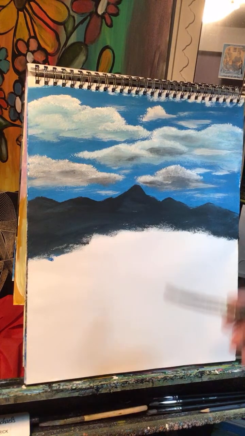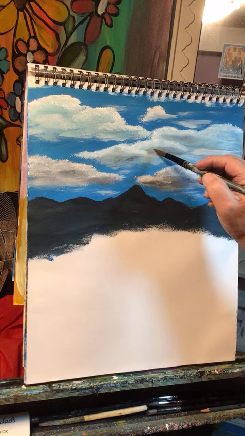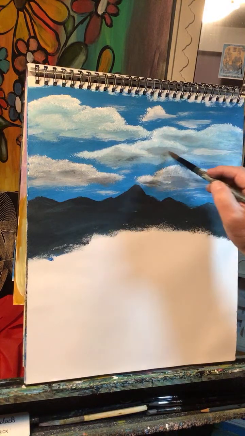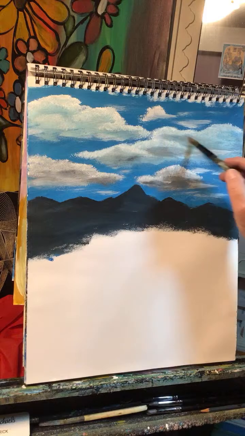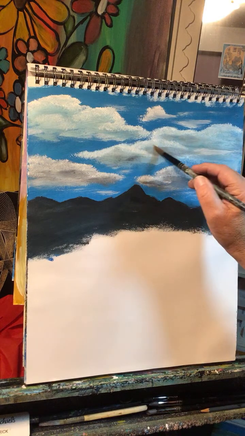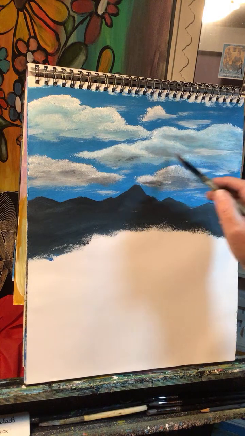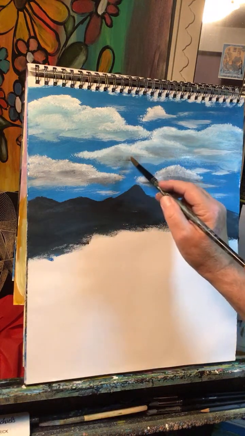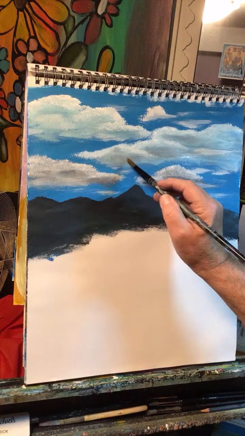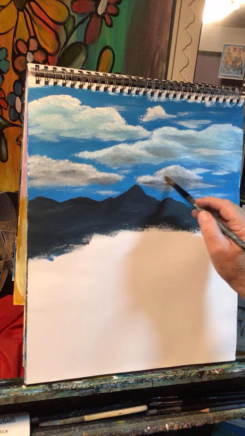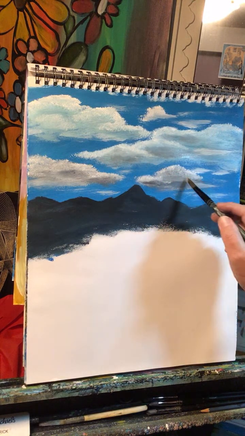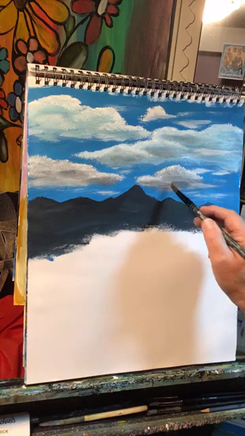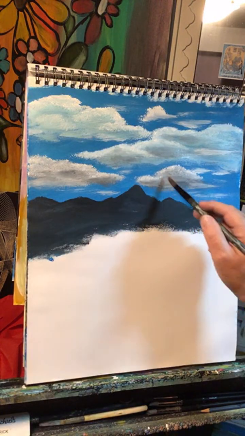All right. Well, I might as well finish the landscape now. But you also got to lightly blend it, or it's not great. See how I'm lightly blending it in? Get a light blend on it.